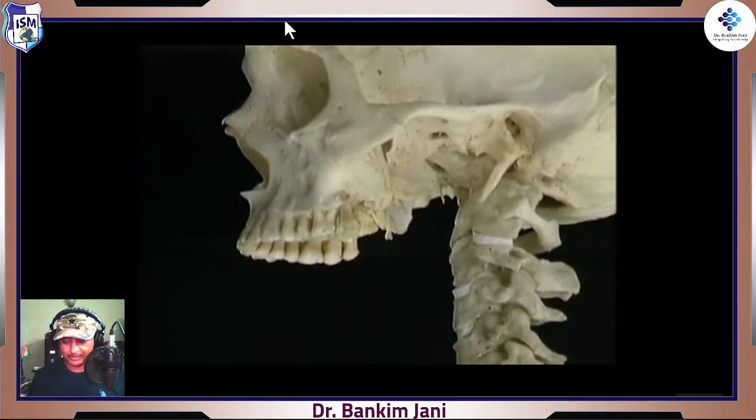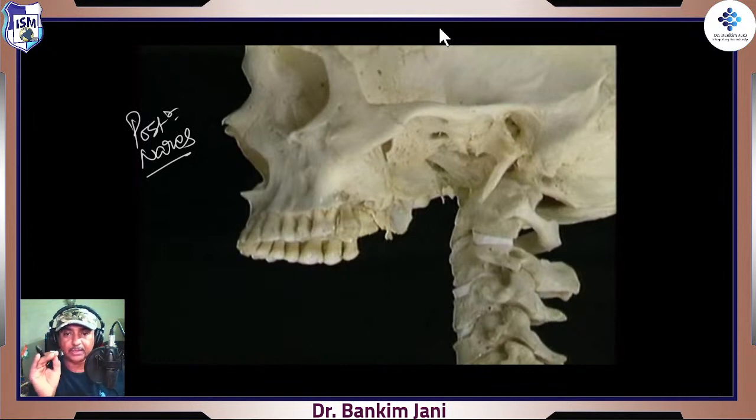Now let's see from the side. Posterior nares, right? See, it looks like a simple skull and the spinal cord, but think of it this way, those posterior nares, right? Posterior nares, what were they? Posterior nares were the posterior most part of the nasal cavity.